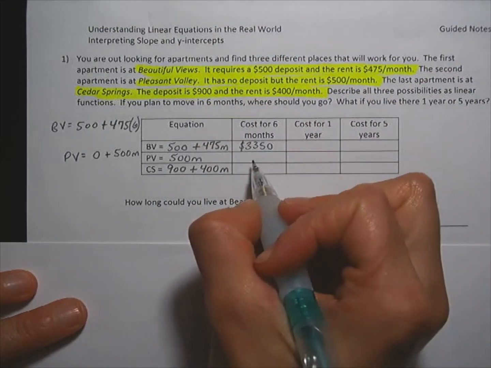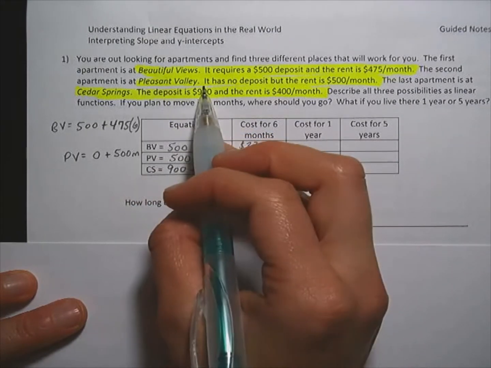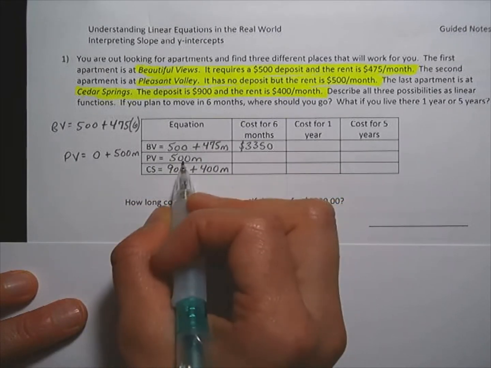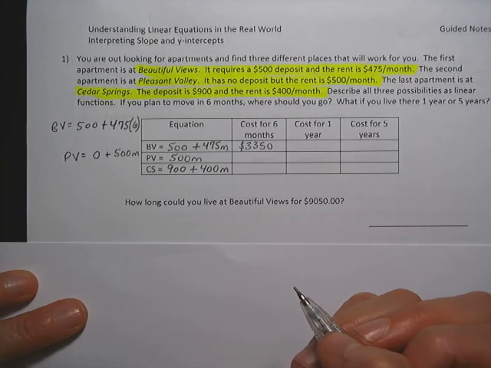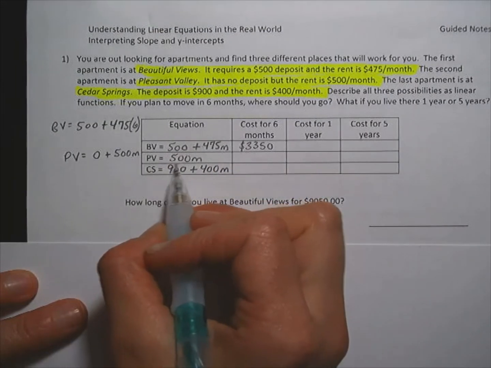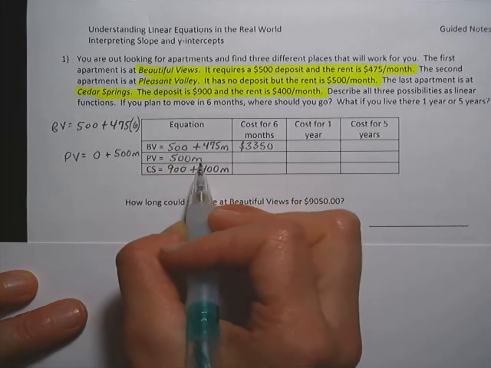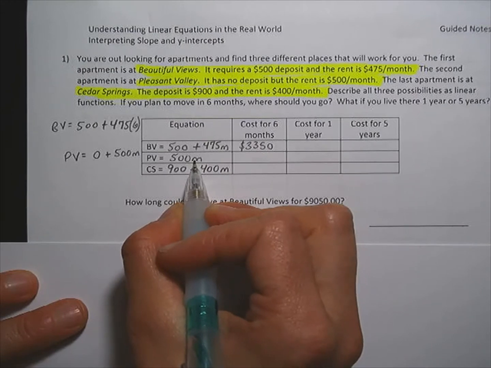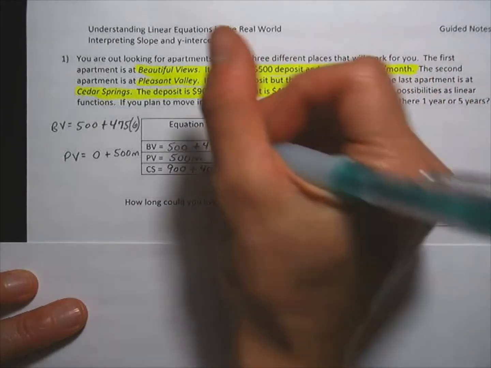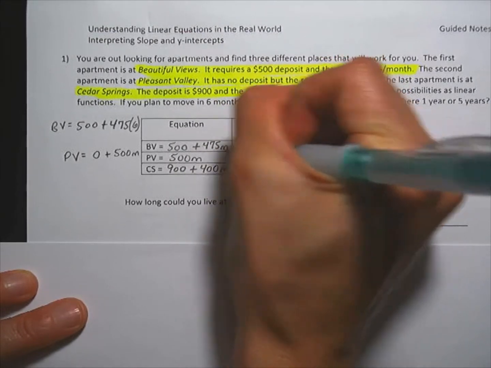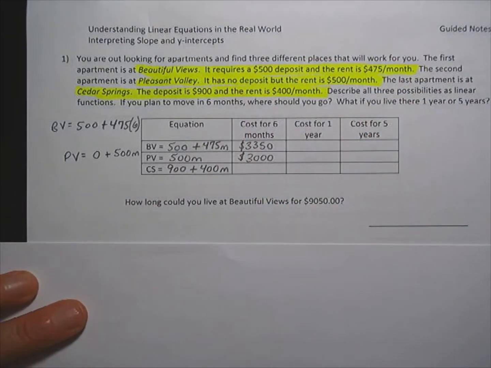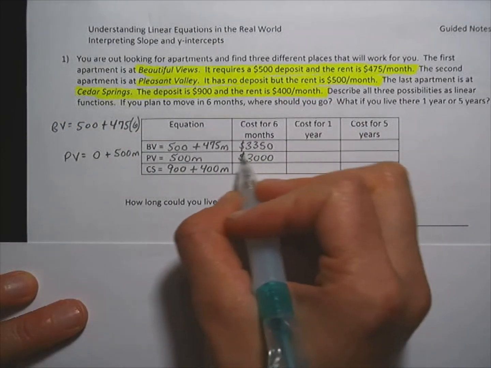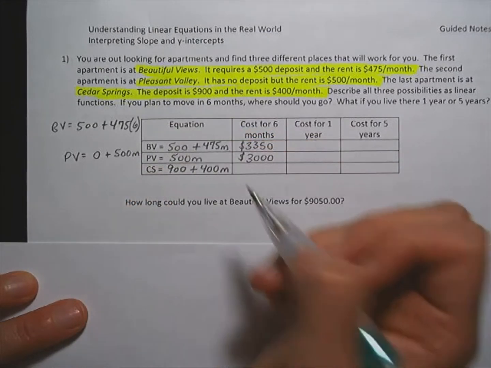Okay, well, what happens if instead you lived at Pleasant Valley? Well, at Pleasant Valley, you didn't have to make a deposit, but you have to pay a little bit more per month. So let's see how much you would have to pay. You would take 500 times the number of months, which would be 6. So it'd be 500 times 6, and you would end up paying $3,000 after 6 months. So comparing these two, it would be cheaper to live at Pleasant Valley than at Beautiful Views.